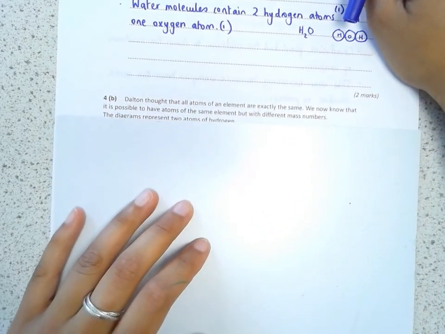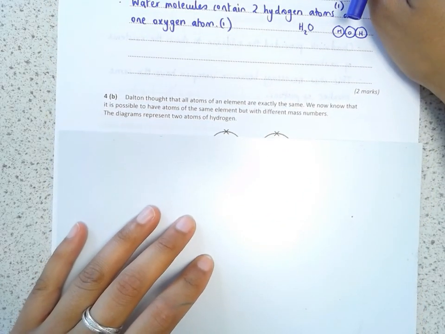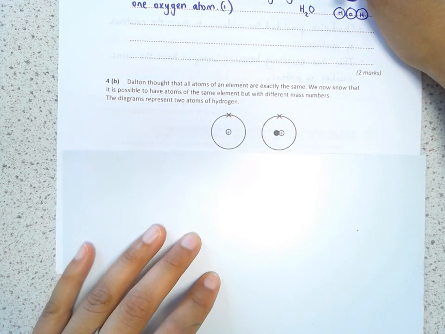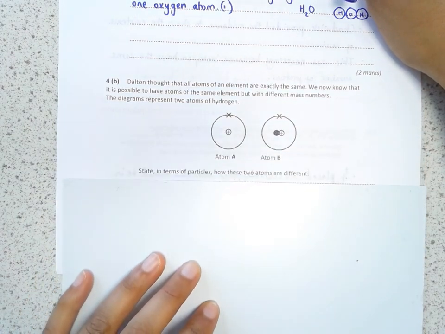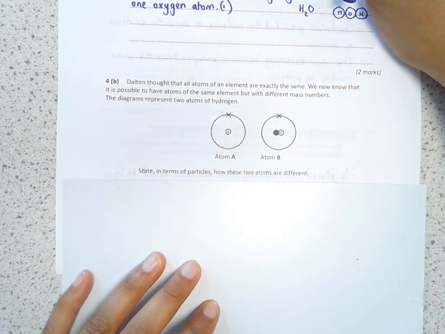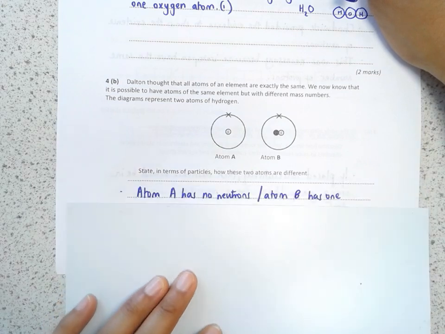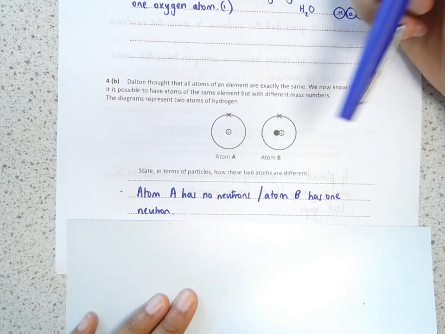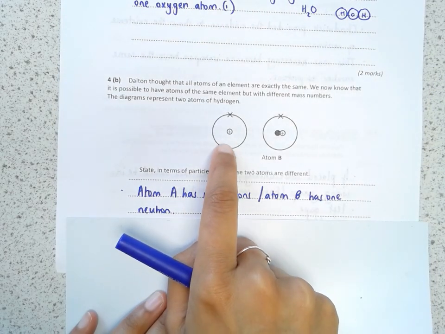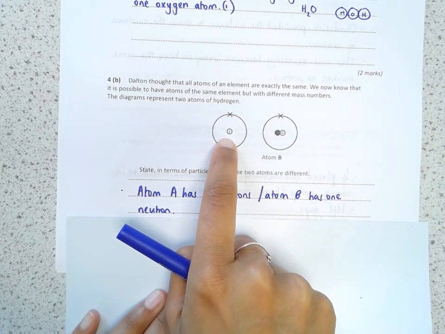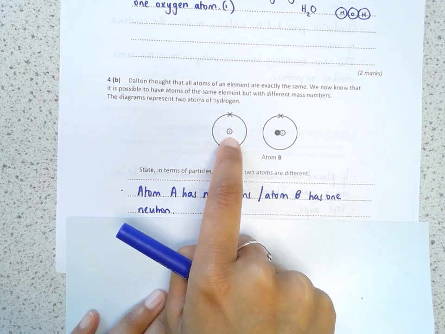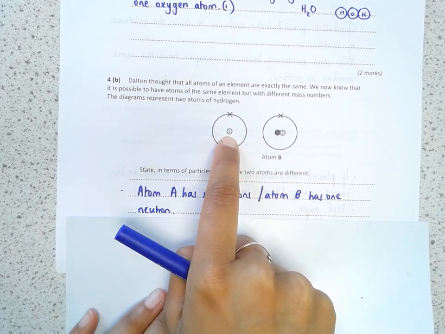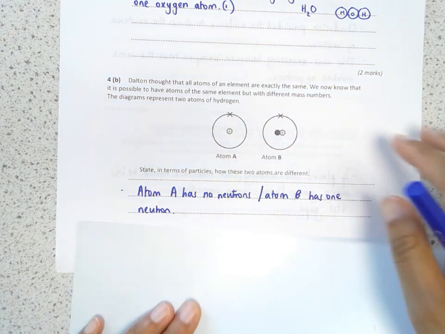Further down the page, the diagrams represent two atoms of hydrogen. State in terms of particles how these two atoms are different. So atom A has no neutron and atom B has a neutron. Can you see atom A just has a little proton and it doesn't have a neutrally charged particle in its nucleus, whereas atom B does have a neutron.